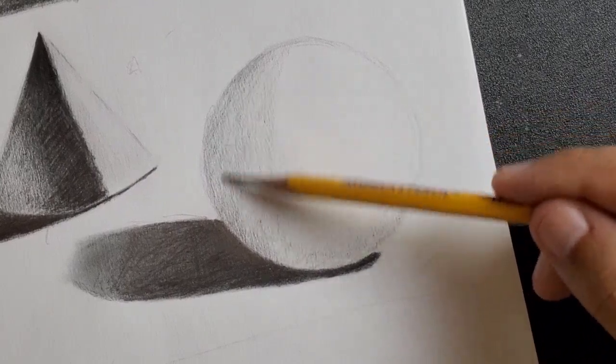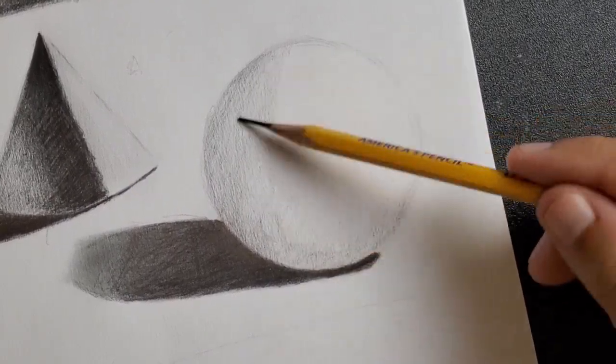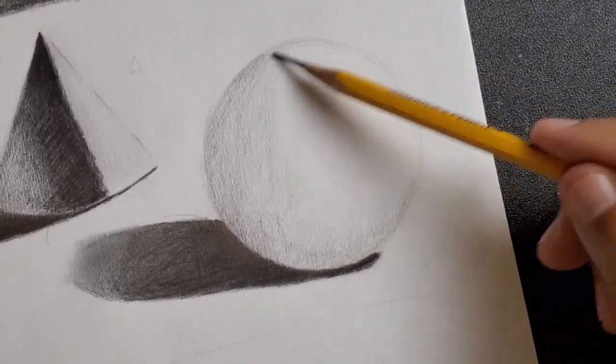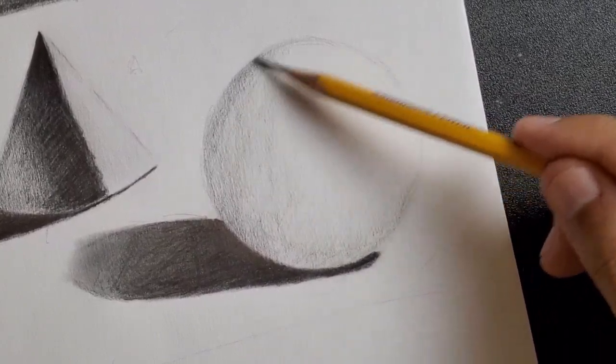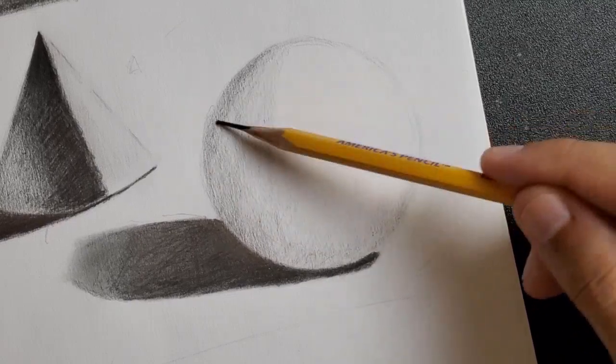So now remember that this area here, we want to keep lighter. So there's going to be a dark shadow all the way around the back.